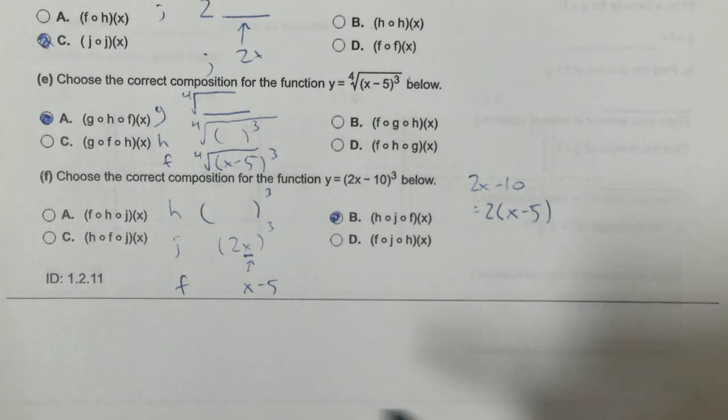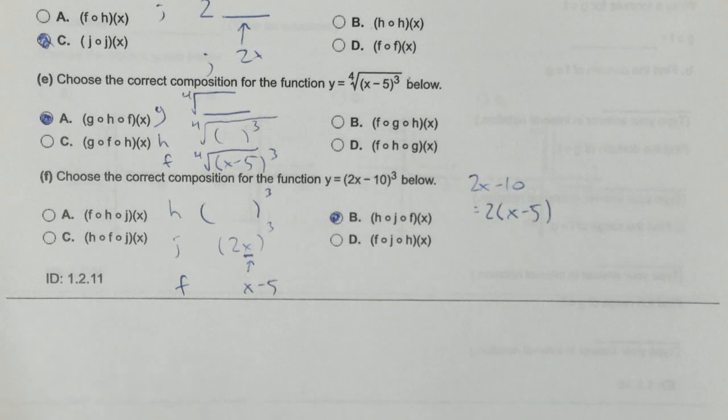All right, that's as far as we're going to be able to get today. I hope that helps.